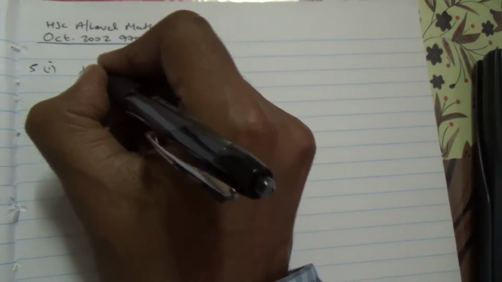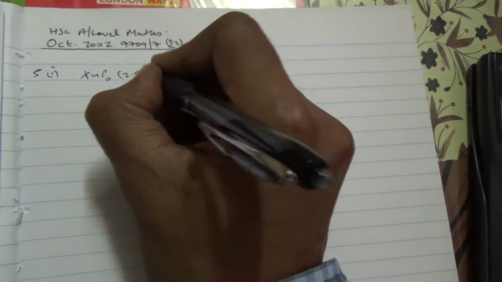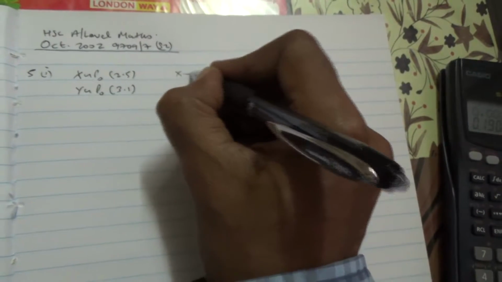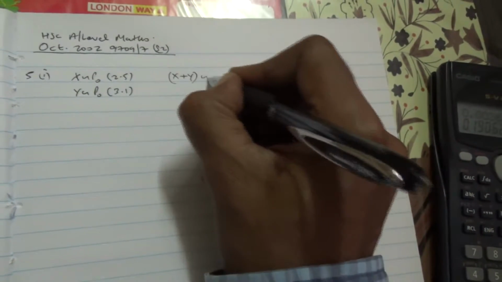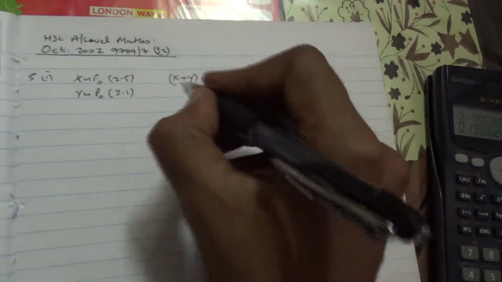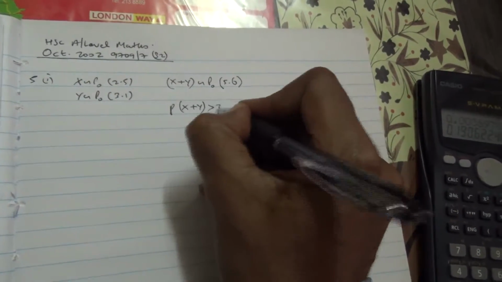Okay, so what do we have? Number 5, the first part, we have X follows a Poisson distribution with mean 2.5. Y follows a Poisson distribution as well, mean 3.1. So X plus Y follows a Poisson distribution with mean lambda, which is 2.5 plus 3.1, going to be 5.6. We need to find the probability that X plus Y is greater than 3.